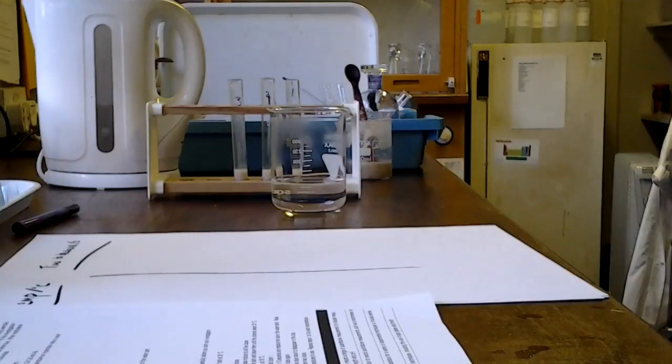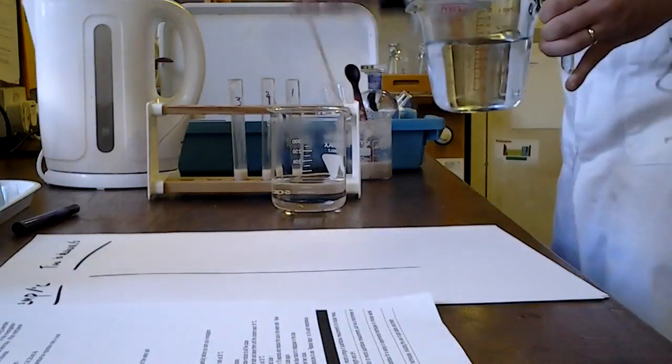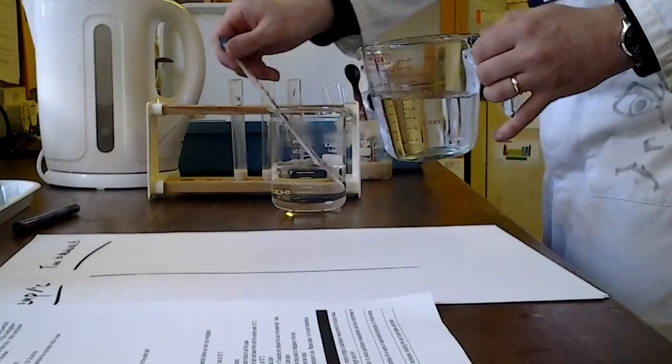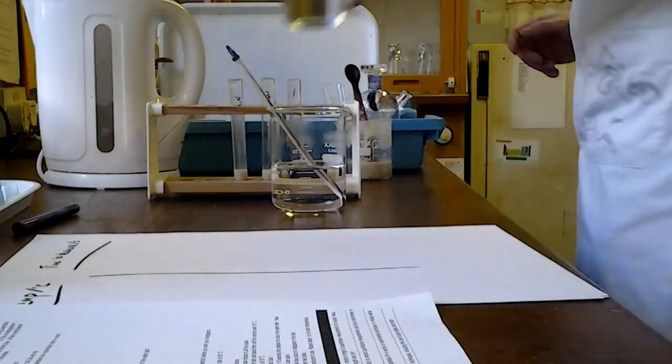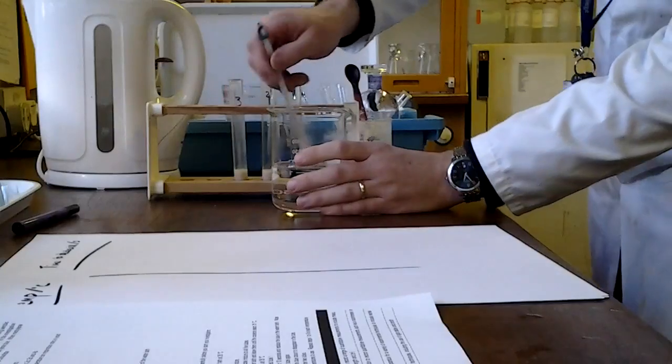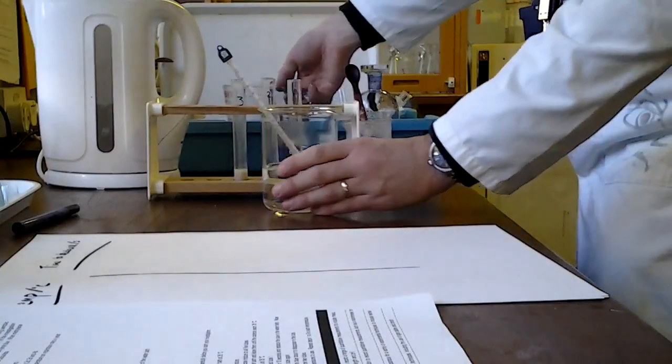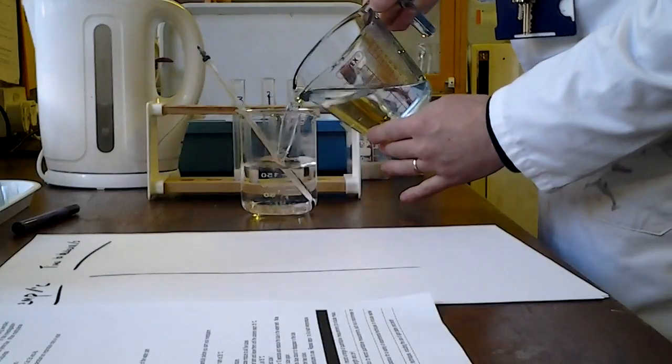Cold water, okay, and I'm aiming for 35 degrees. So this is just a water bath, and I want it to be a nice consistent temperature. So just leave that for a moment to check it's equilibrating. A little bit on the high side, so I'm going to add a little bit more cold in.